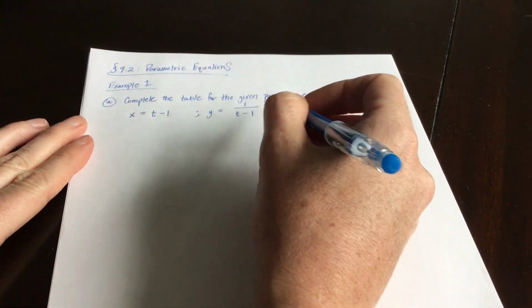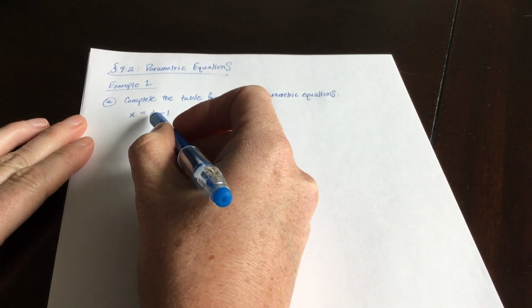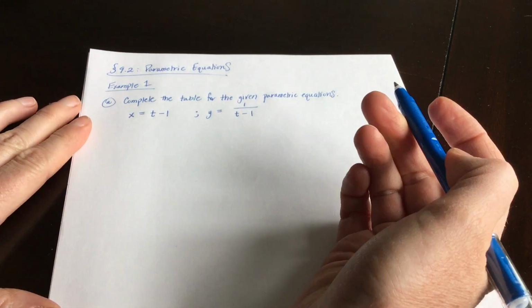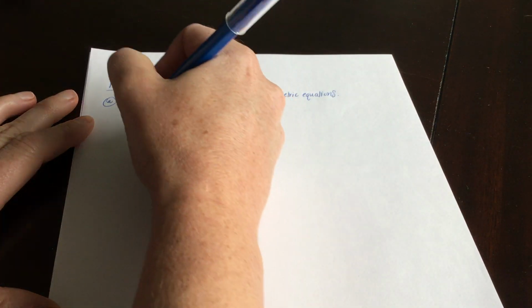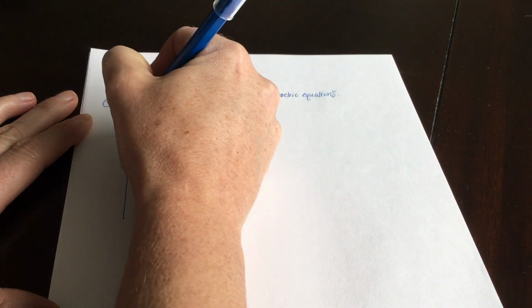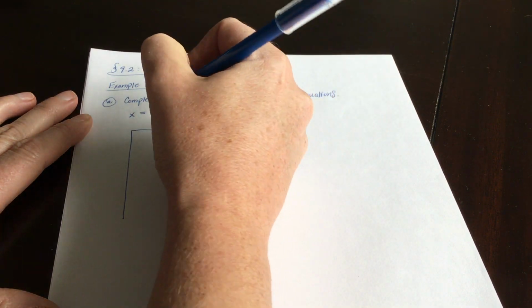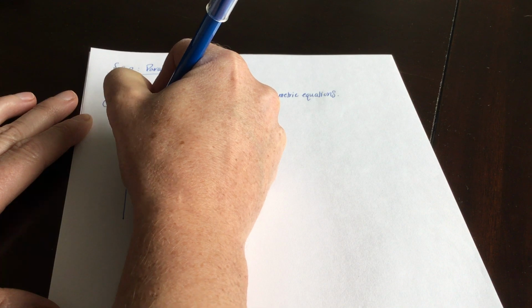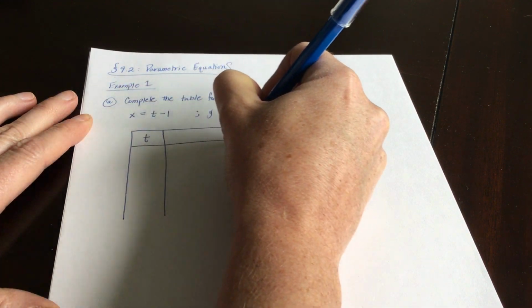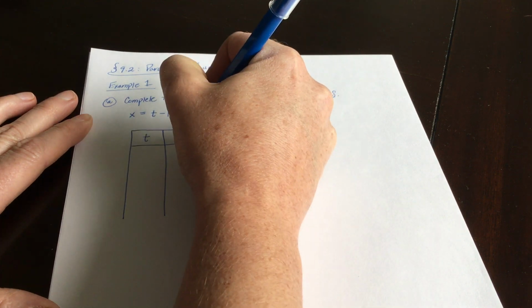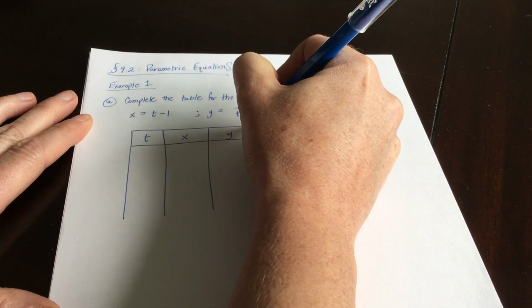So let's just kind of have you play with this. So in this case, your parameter is called t. T is a very common parameter. Theta, in certain contexts, is also very common. So here's a table for you. So we're going to have a column for t values, and then we'll have a column for x values and a column for y values.